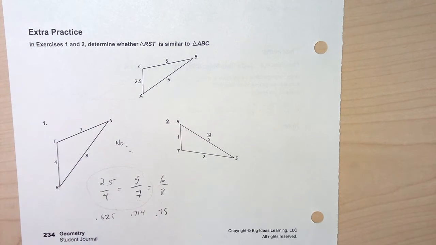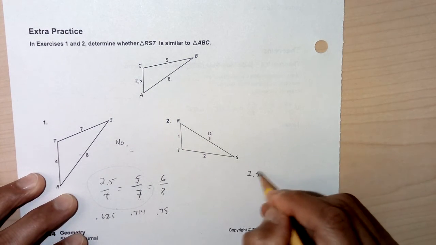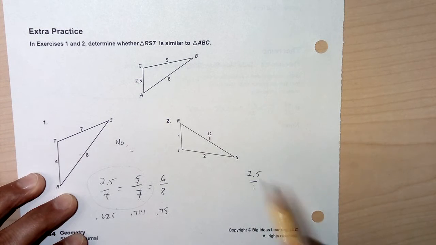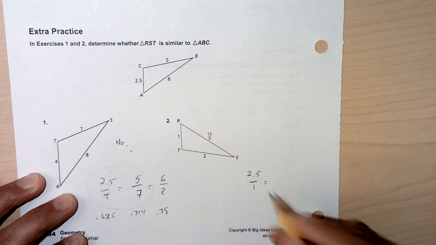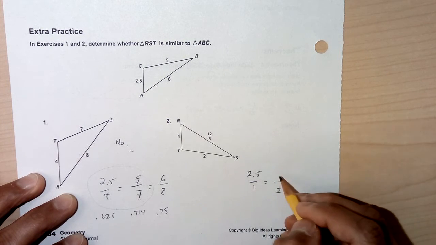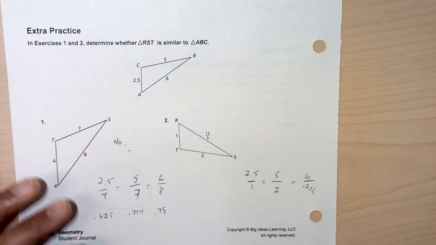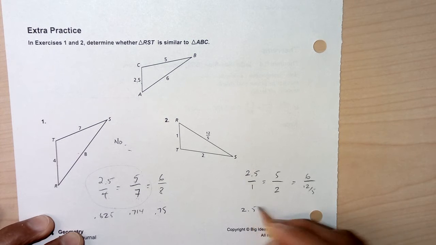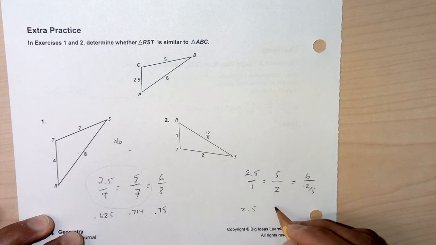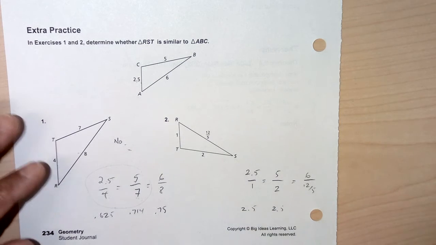Okay. And then you could do something along the same lines on number 2. So in order to do that, 2.5 would correspond with 1. Okay. 2, the middle side, would correspond with 5, and then 6 would correspond with the 12/5. And I can simplify each of them. Well, 2.5 divided by 1 is 2.5. 5 divided by 2 is 2.5. And then 6 divided by 12/5.